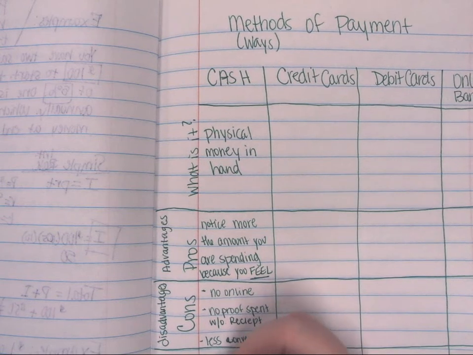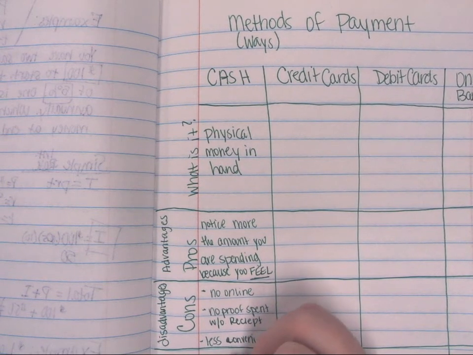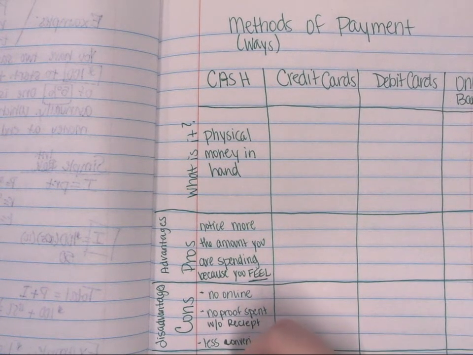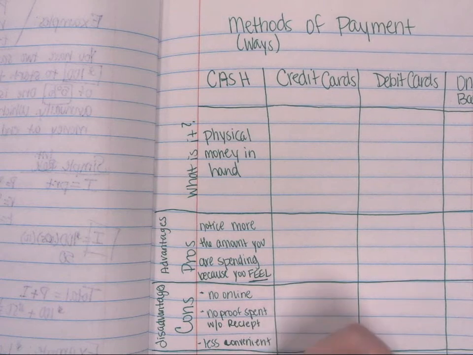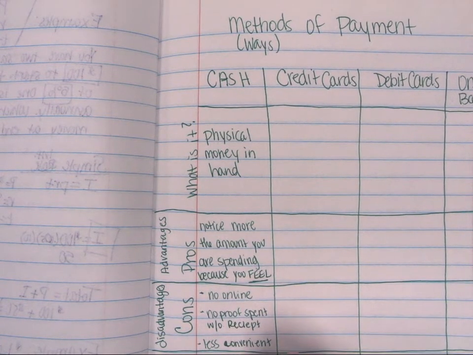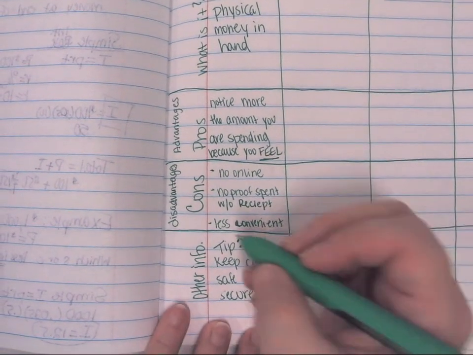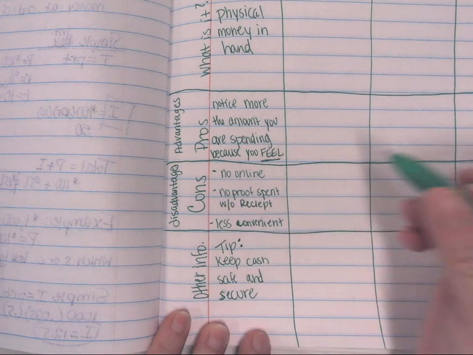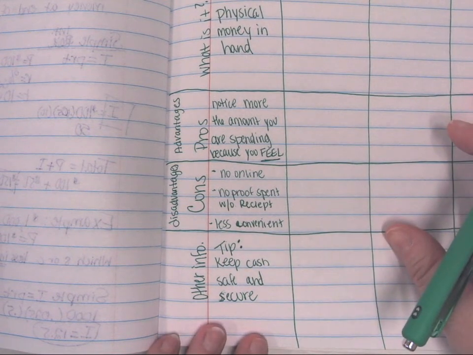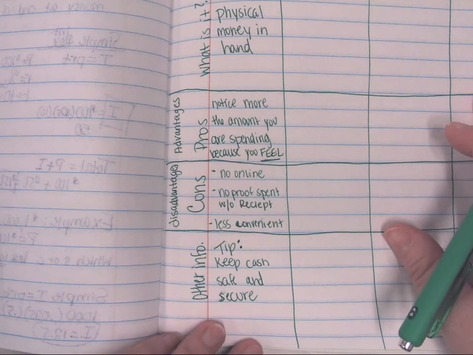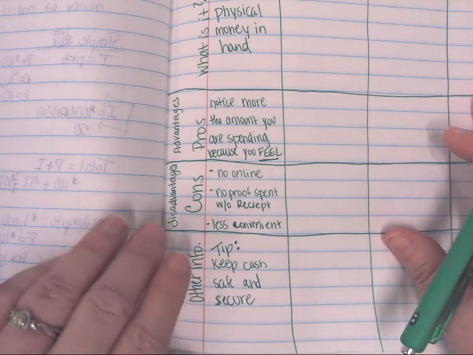Here is a tip for you. Keep cash safe and secure. Because if you lose cash, it's gone. Somebody else can pick it up. There's no proof that you dropped it or anything like that. So there's no proving that it was yours to start with. So keep it safe.